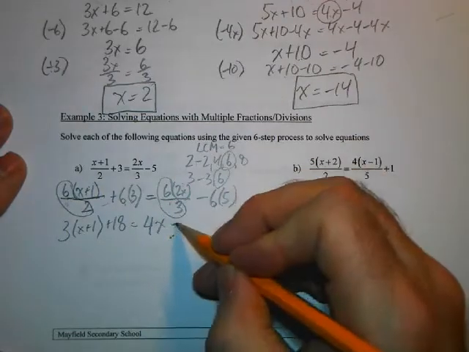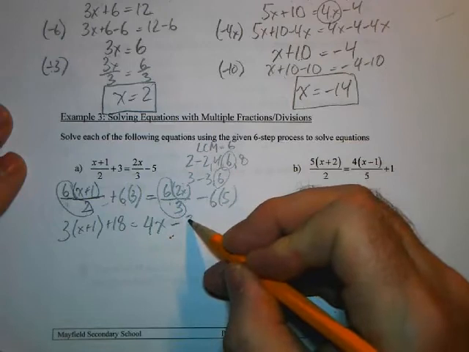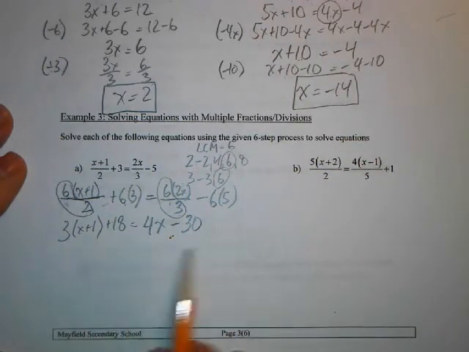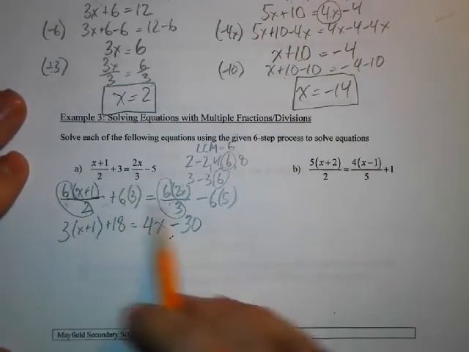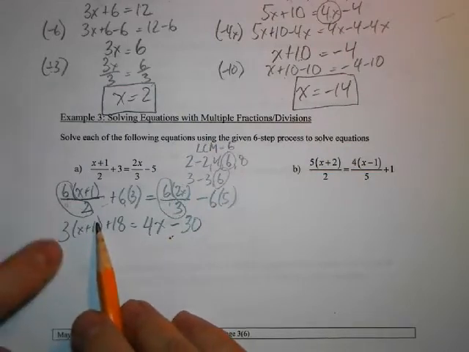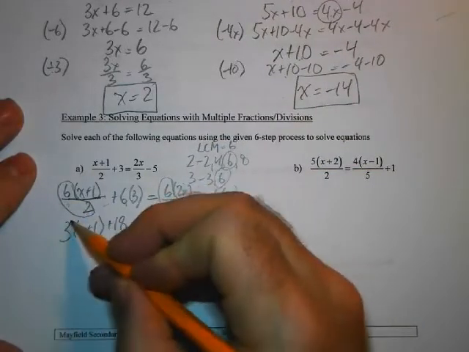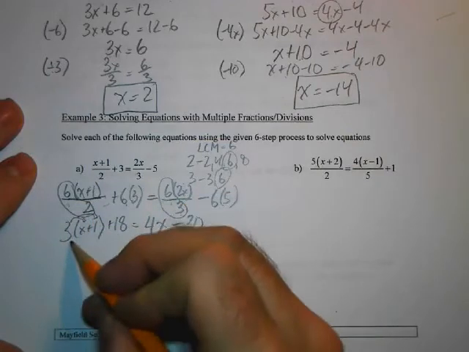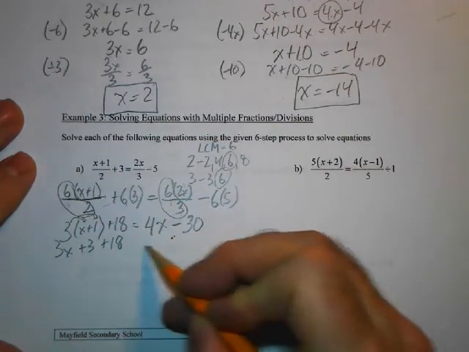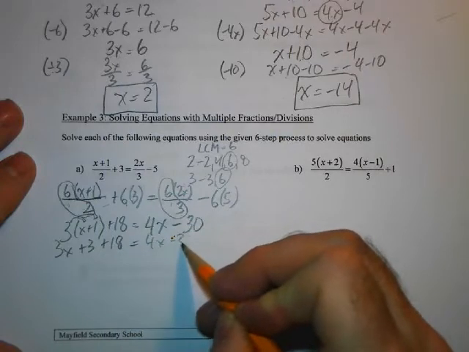And then the last thing to do is multiply 6 and 5. So I get minus 30. And you can see I've got rid of all the fractions. So the next step would be brackets. Only one set of brackets. So that's what I'll do here. Multiply the 3 with the x and the 1. So 3x plus 3 plus 18 is equal to 4x minus 30.